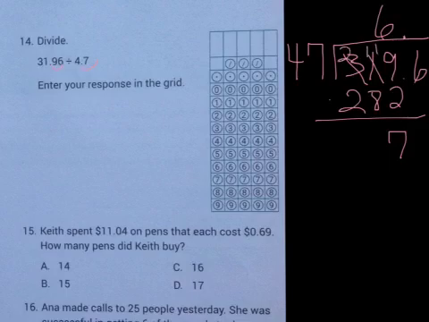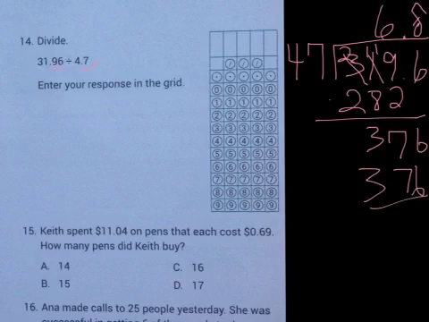So 11 minus 8 is going to be 3. So we'll go ahead and bring down our 6, and 8 times 47 is 376. So our answer is going to be 6.8. And we'll just color in our circle there.